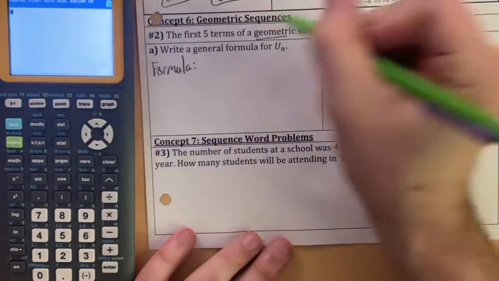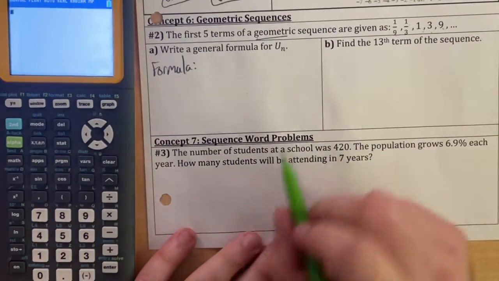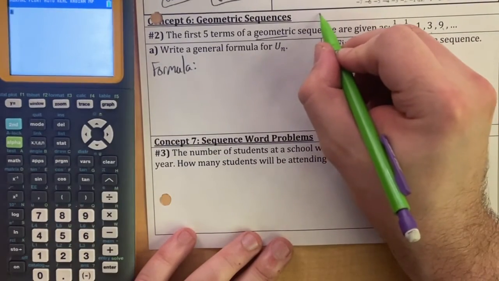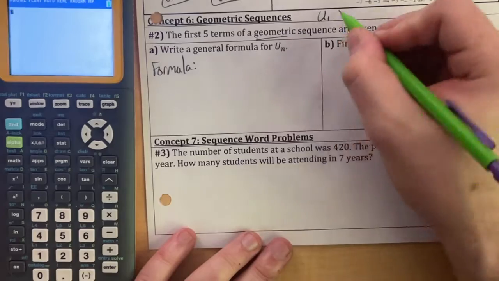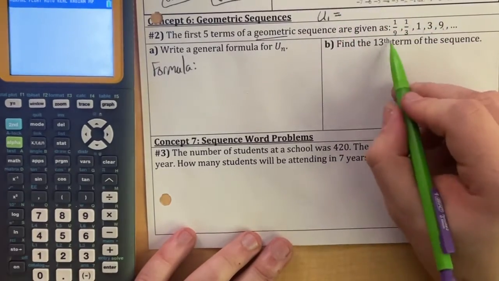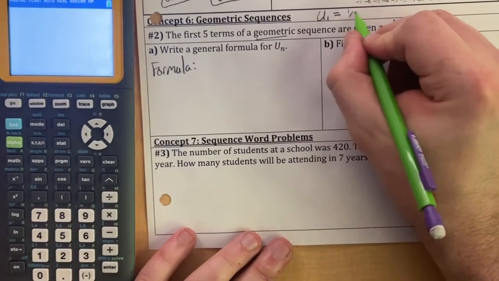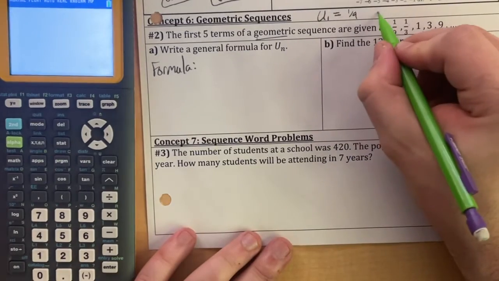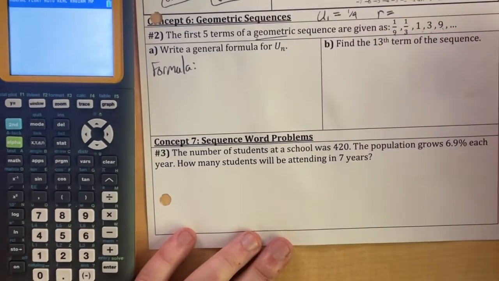Actually, no, let's back up. Let's identify first. So what is our first term? Our first term is 1/9, and our common ratio is going to be what?